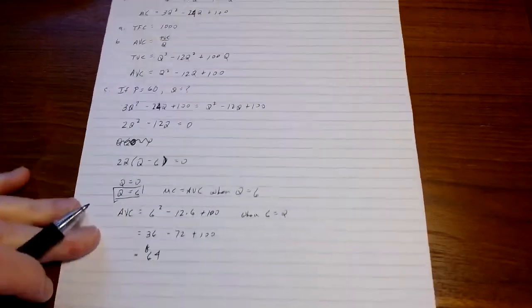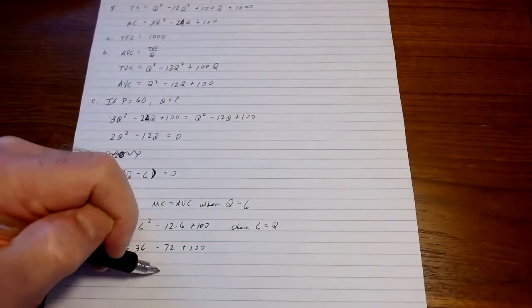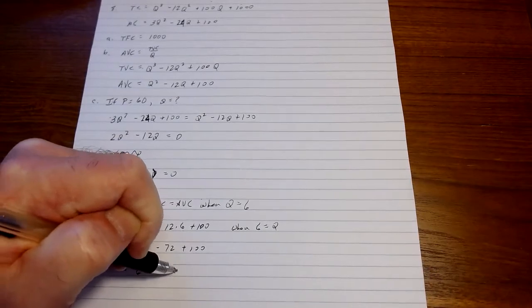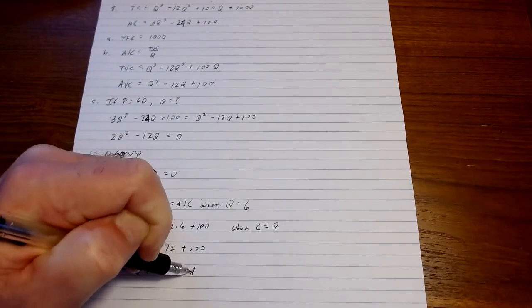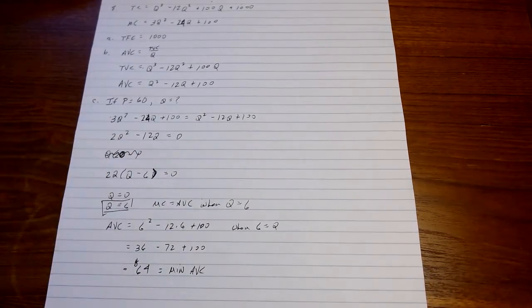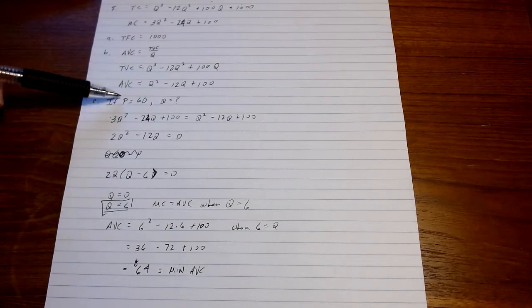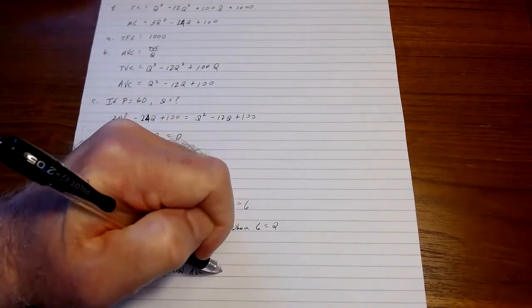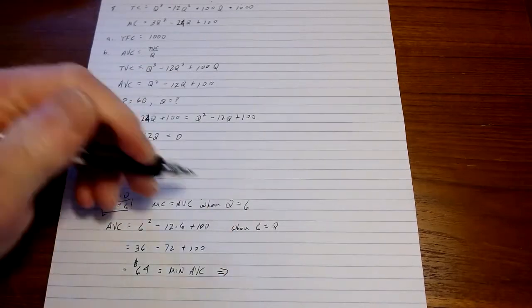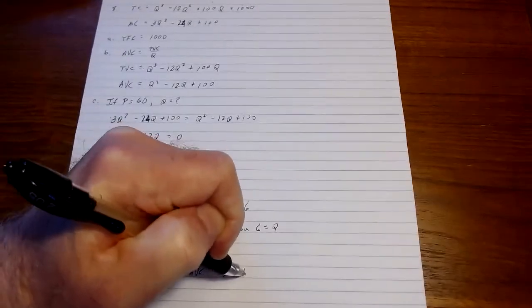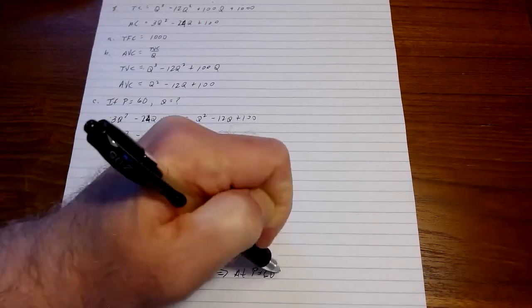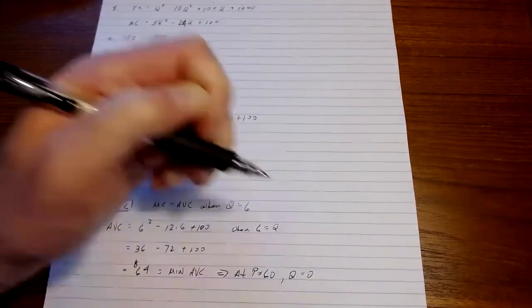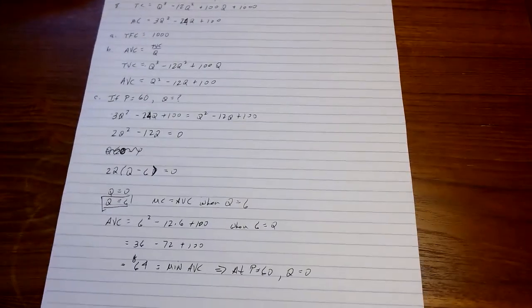So what have we figured out? We've figured out that this is the minimum value of average variable cost. If the price is set at $60, that's below minimum average variable cost, and the firm is going to want to shut down. And so at a price of $60, the firm should produce nothing. It should shut down.